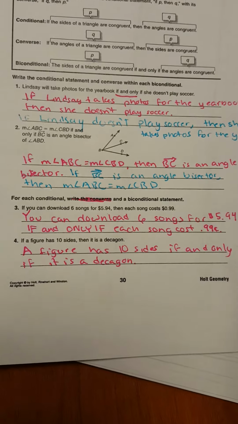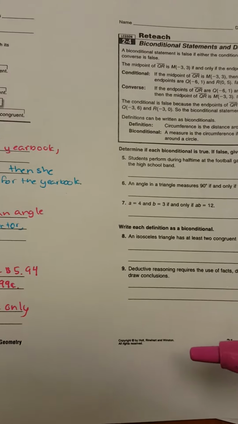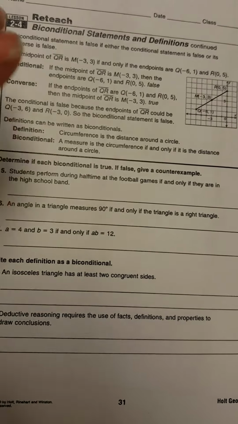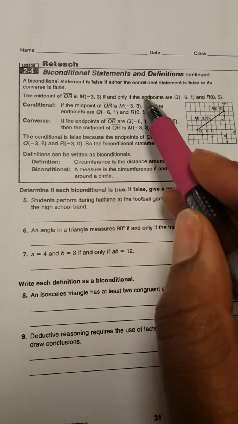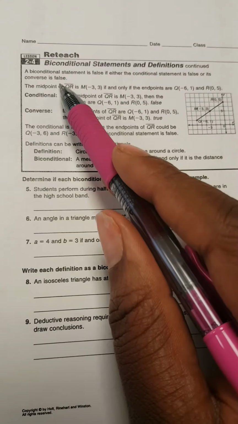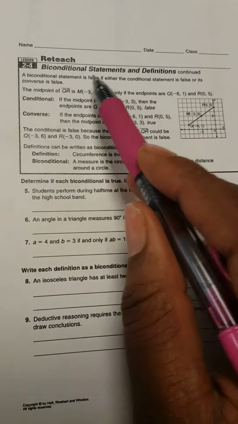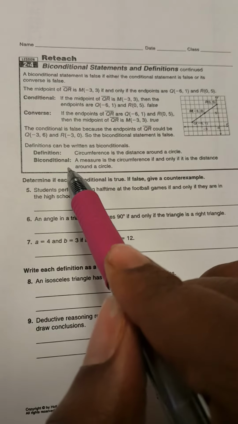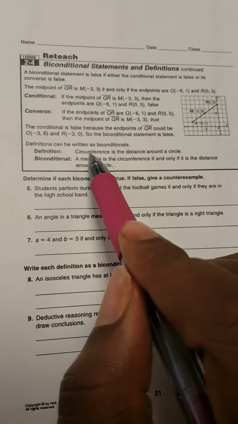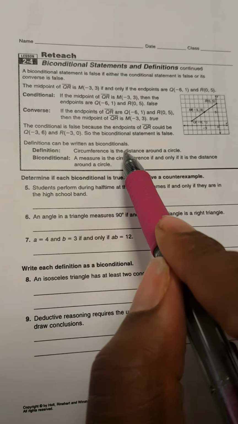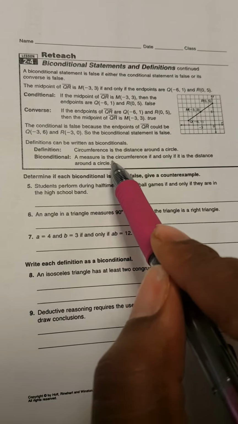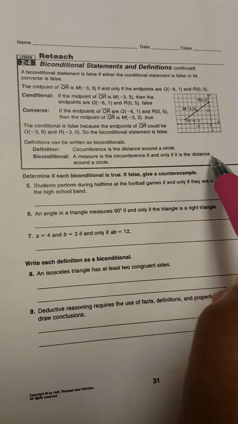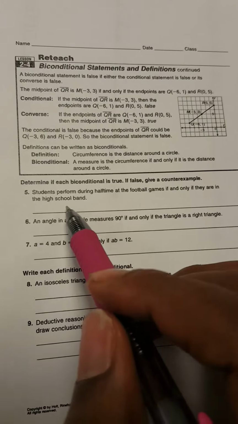Okay, let's talk about the validity of the biconditional. A biconditional statement is false if either the conditional statement is false or its converse is false. So if the conditional or the converse is false, then it's a false statement. Definitions can also be written as biconditionals. Circumference is the distance around a circle. A measure is the circumference if and only if it is the distance around the circle. All right, so let's look at these examples.